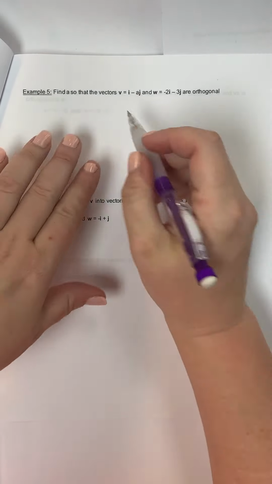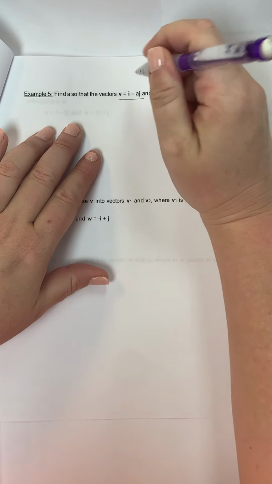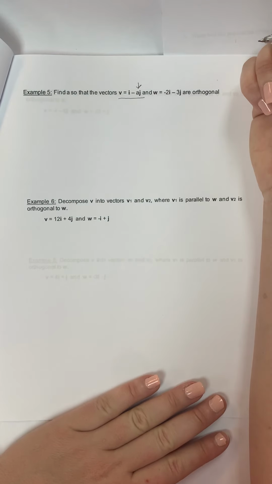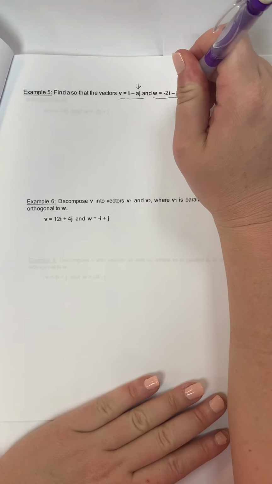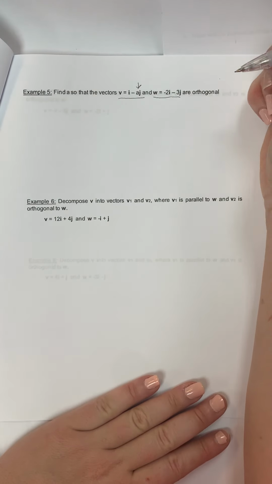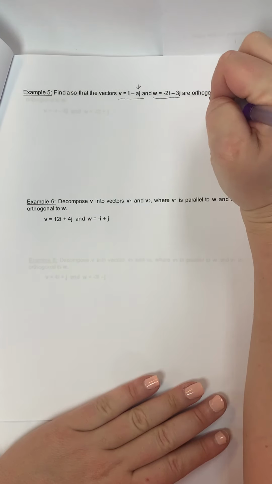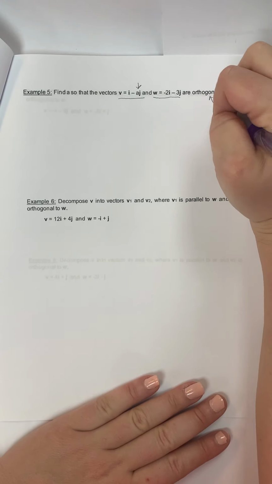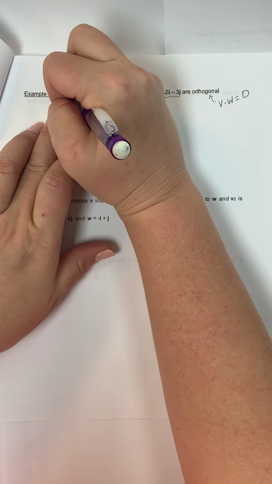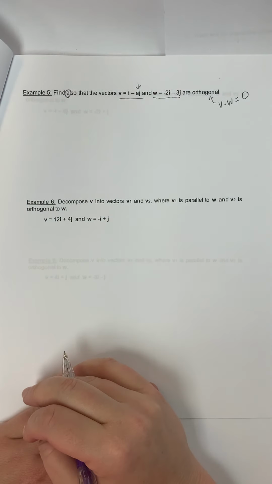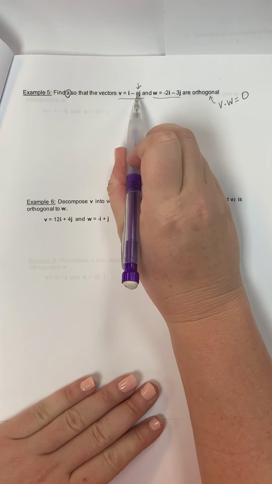All right. Number 5 gives us two vectors. Here's vector V, but look, we're missing the vertical component. Instead, they put in a -a in its place. We do have a complete W vector, and we are told they are orthogonal. This again means you have a dot product of 0. And then I know this is kind of hard to read, but what it wants you to find is A. It wants you to find this little guy here.